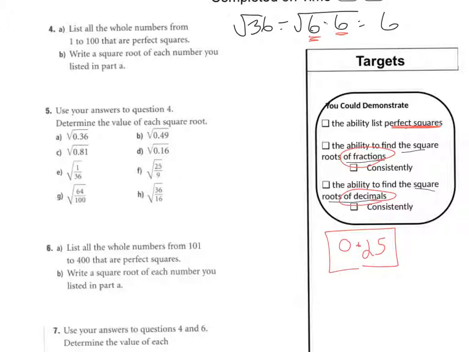So let's look at number 4 and we'll see where we get. It says list all the whole numbers, again whole numbers, that are perfect squares between 1 and 100. The easiest way to do that is starting with the number 1. 1 times 1 is 1, so 1's a perfect square. 2 times 2 is 4, so 4 is a perfect square. And you just keep going until you get to the number 100. Now, it's not going to be 100 times 100. It's going to be what number times what number will give me something closest to 100.